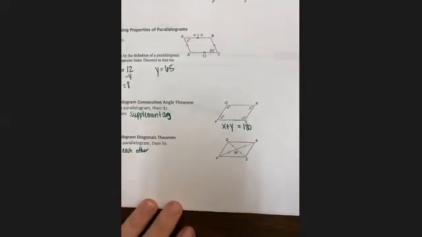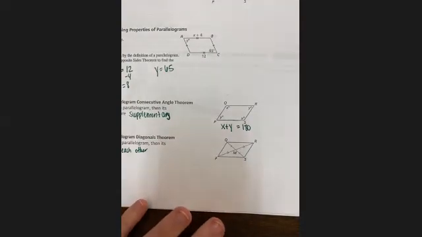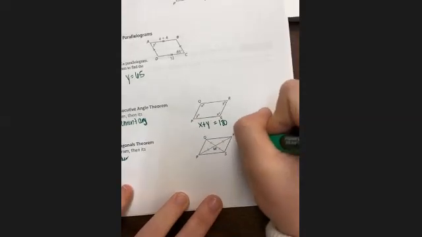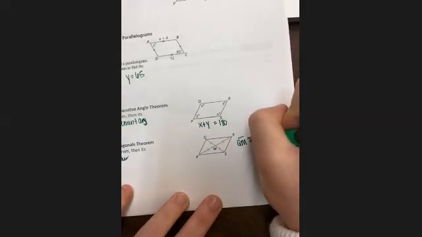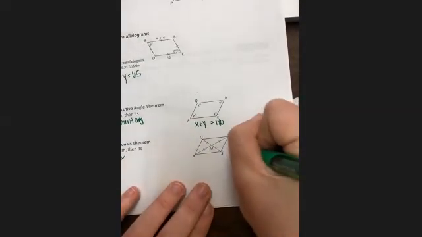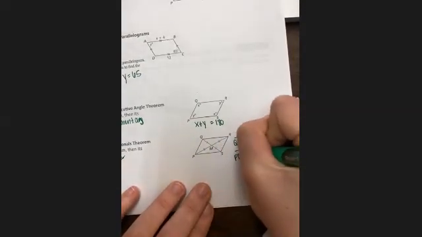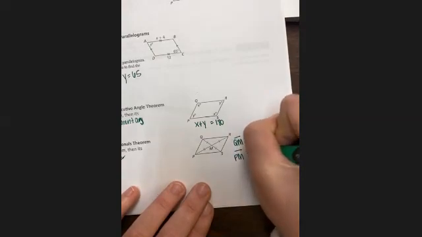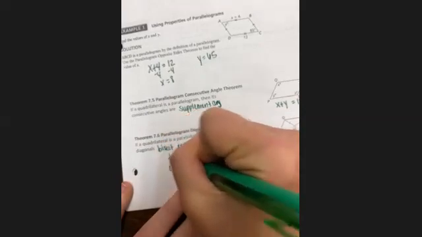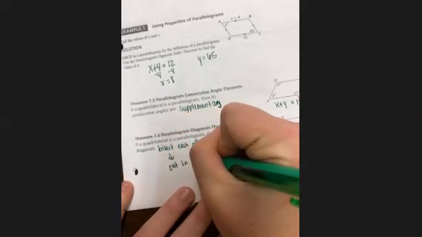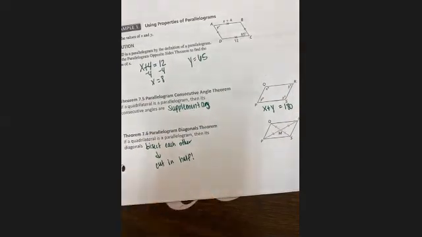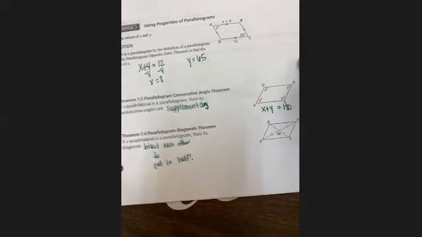Okay, so if that's the case, then we are going to say that segment QM is congruent to segment MS, okay, and segment PM is congruent to segment MR. Remember that bisect means to cut in half, okay? All right, so we can turn the page there.